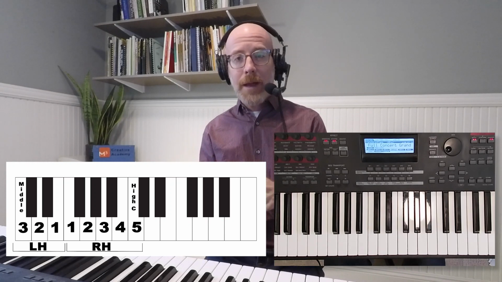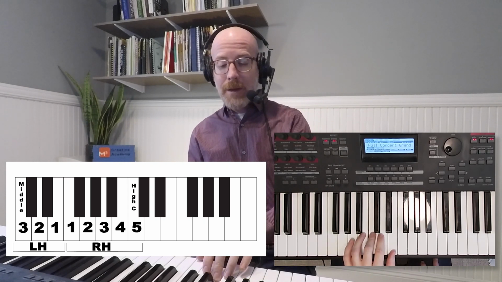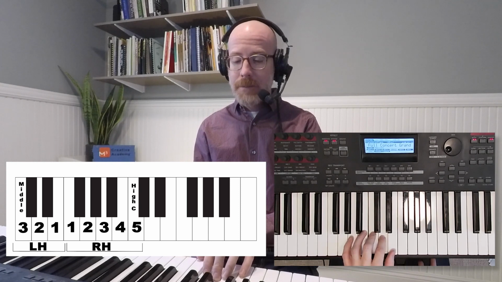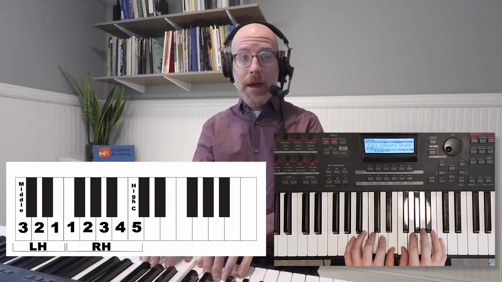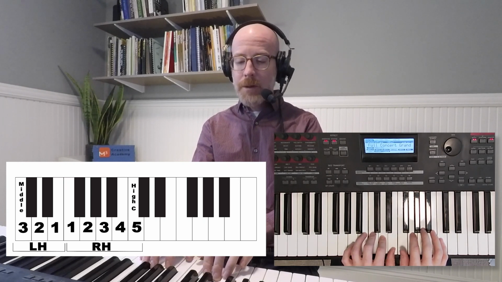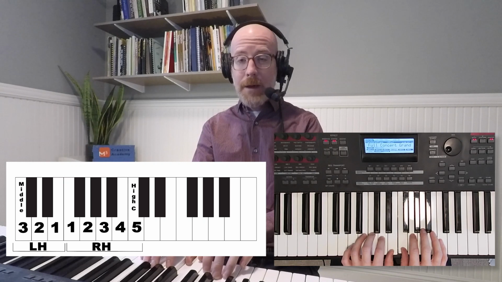Now, when you look back at the keyboard chart, we can figure out how to put our hands on the keys. So if you notice, my left hand, I have finger 3 on middle C. And that's where I'm going to start this one off. Okay? Then I have 2 on D, 1 on E. My right hand, I have finger 1 on F right above it. So I always call that next door to each other. F, G, A, B, and then finger 5 on C, high C.